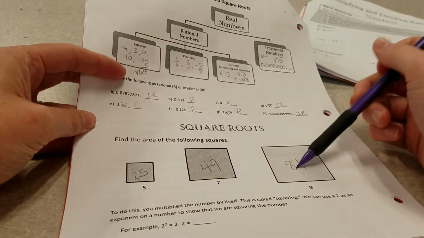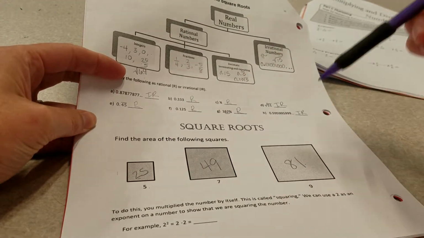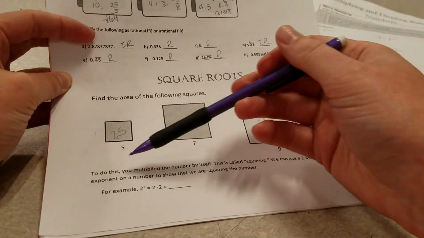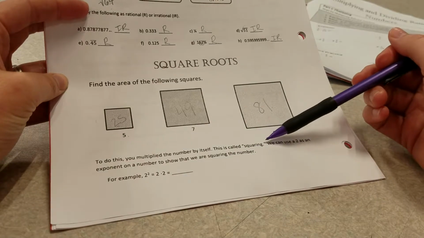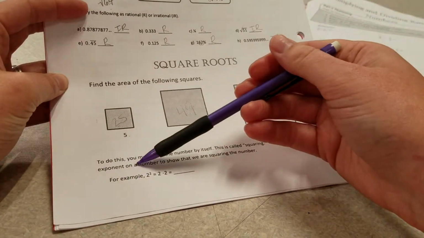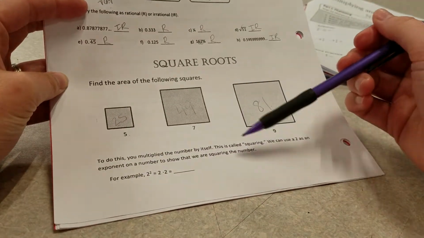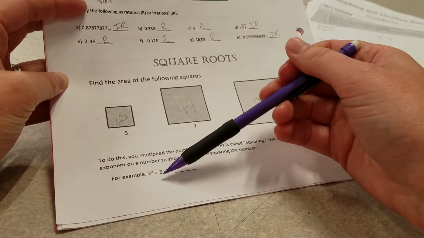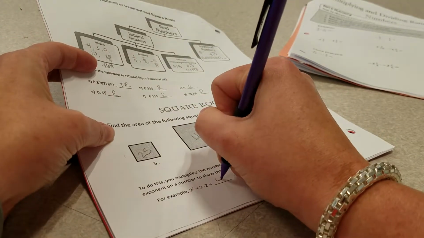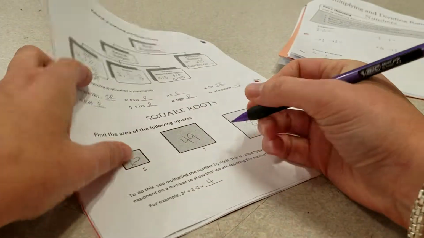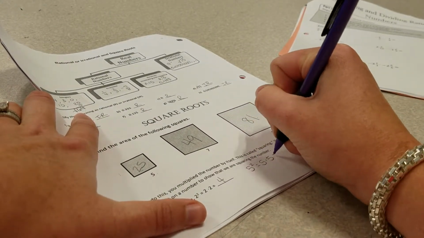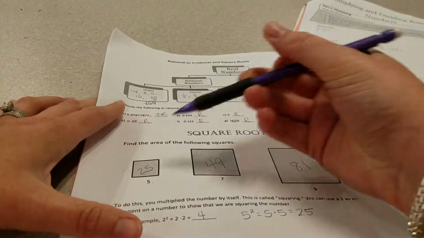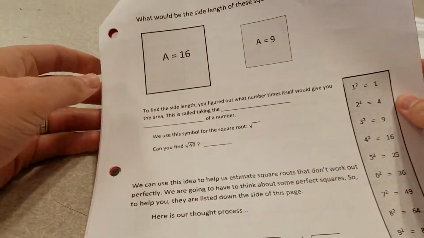These numbers in here, the area of the squares, are what we're going to call perfect squares. In order for you to get the area, you multiplied the number by itself, which we call squaring. So we can use 2 as an exponent on a number to show that we're squaring the number. So 2 squared really means 2 times 2, which is 4. In our 5 square up here, we did 5 squared, which really means 5 times 5, which gives us 25. These numbers are called perfect squares.